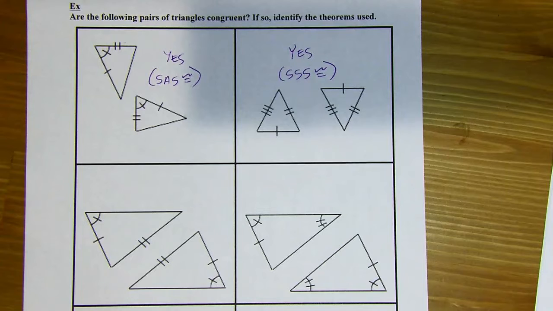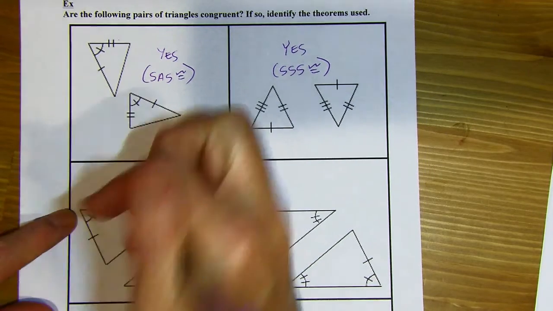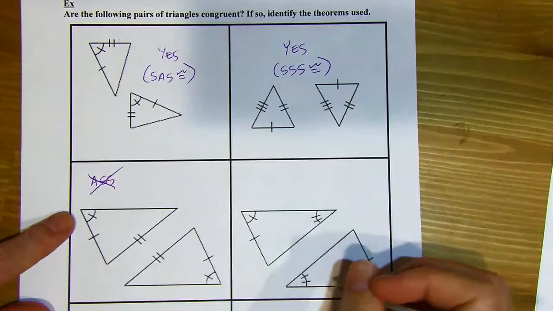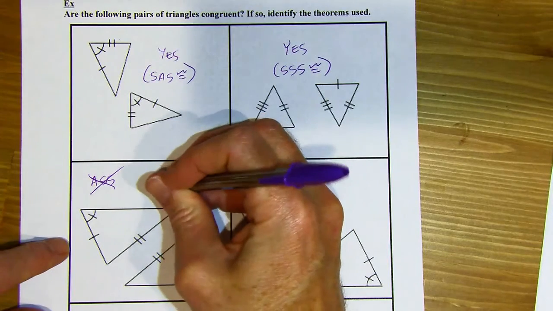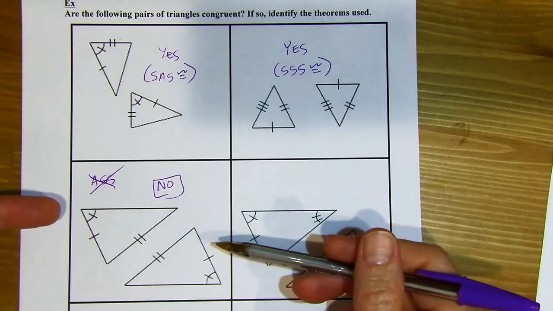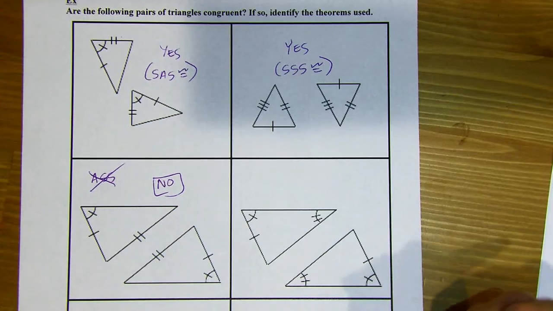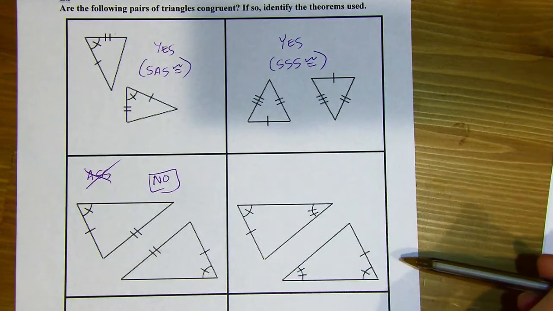Okay. If you want to pause the video and try the rest of these out, it's just the same kind of thing from here on out. Okay. This next one, I've got two sides and a non-included angle. Uh-oh, that's not going to work, right? Neither would SSA. S and S backwards do not work. This is going to be a nope. Maybe those triangles are congruent, but I can't tell based on the given info because that's not one of my congruency theorems.